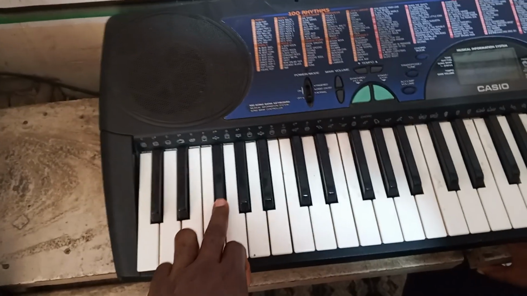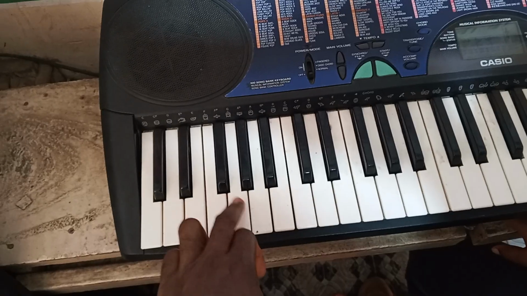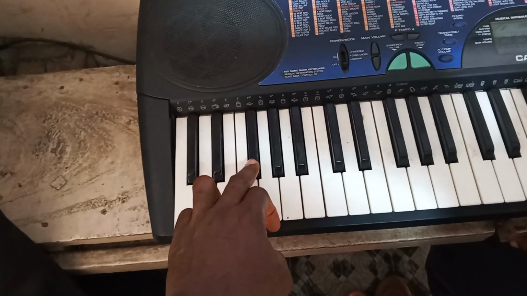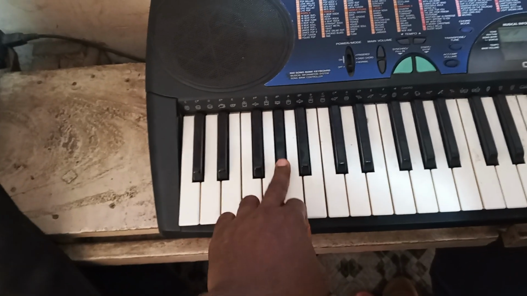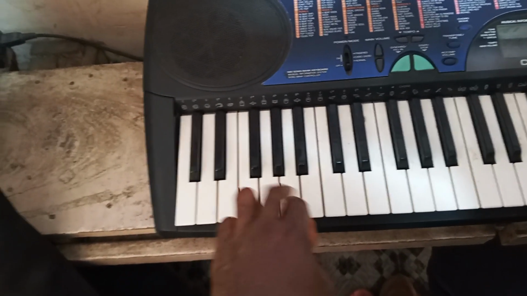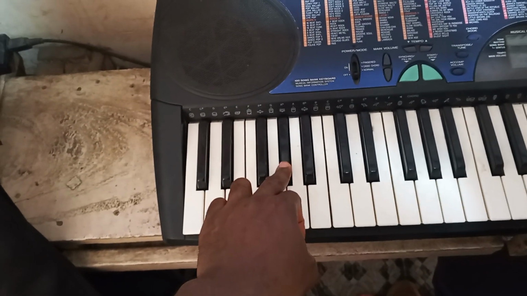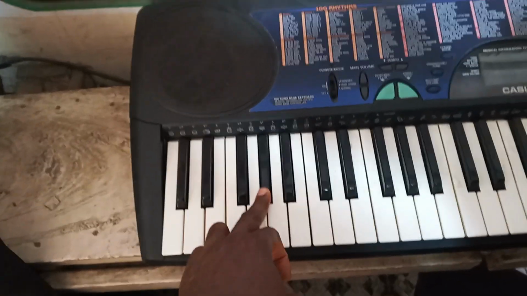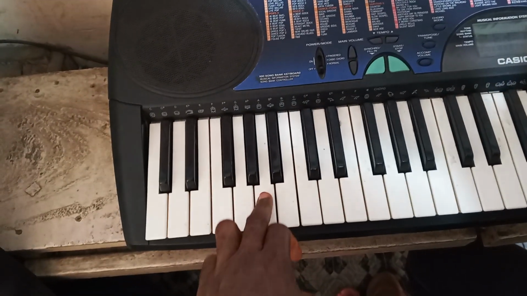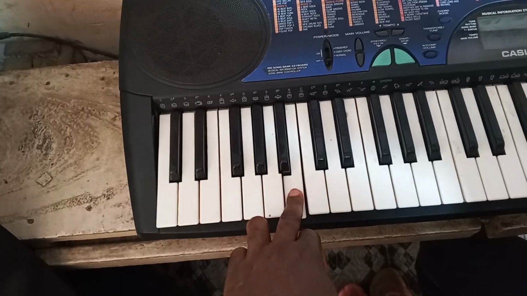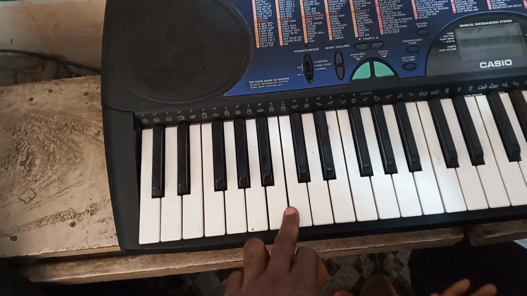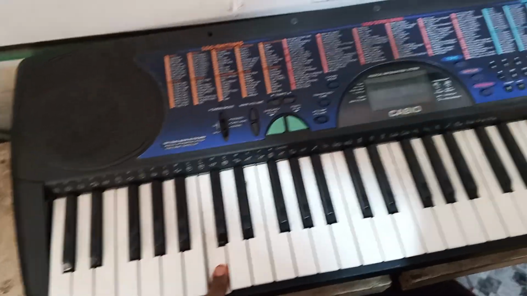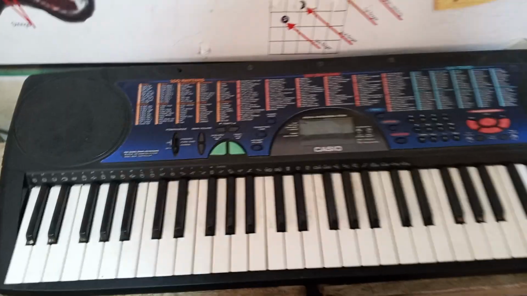Then the next black key here is between F and G. It's called what? F sharp or G flat. Then the next black key is between G and A. It's called G sharp or A flat. We have the next black key which is between A and B. It's called A sharp or B flat. Then back to C, and so on.